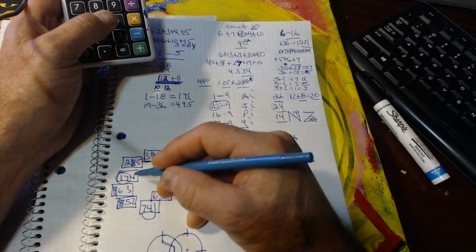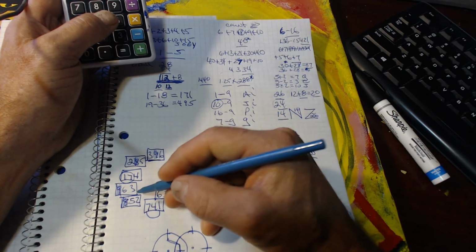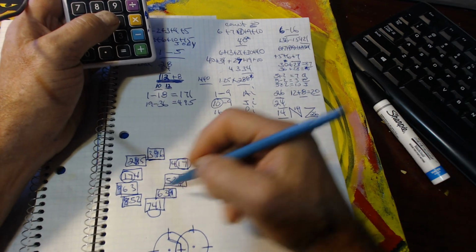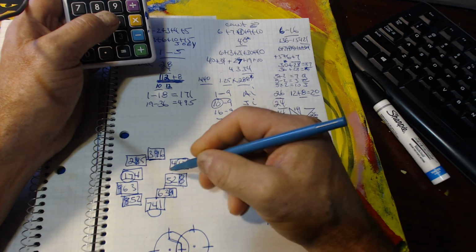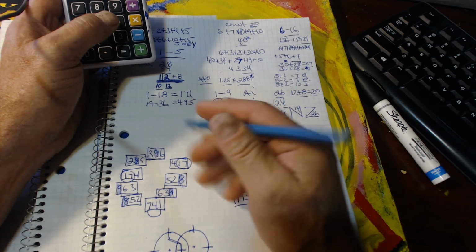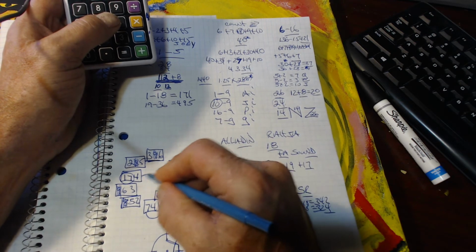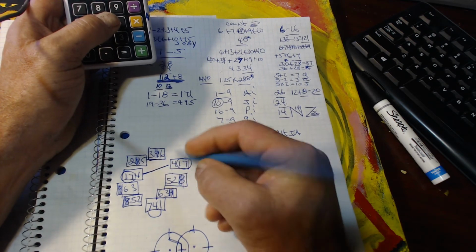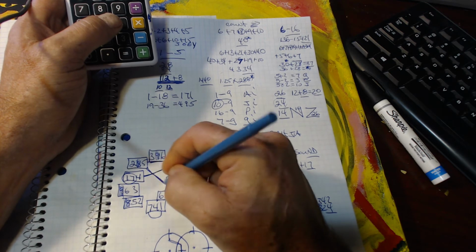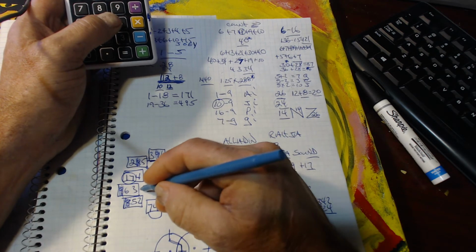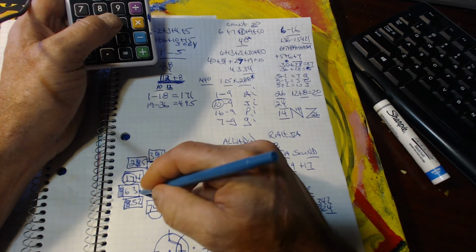Now, we all know 74 is Jesus. 52 is earth. 63 is man's creation. So when we look to the left and we look to the right, what is left over? We're left over with 4 and 4, with 5 and 5, with 6 and 6.